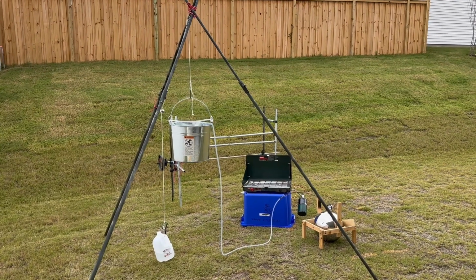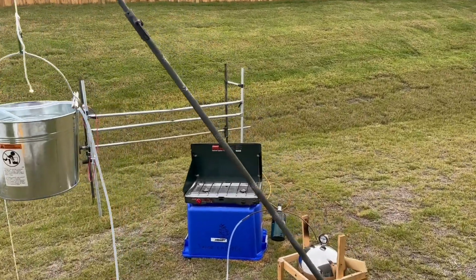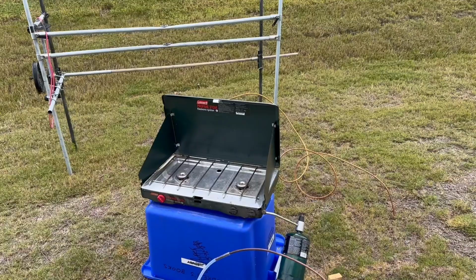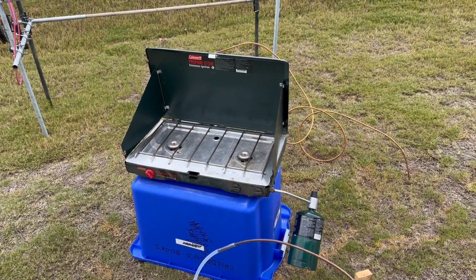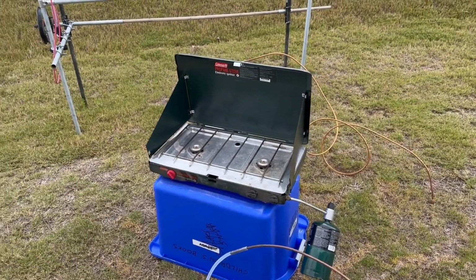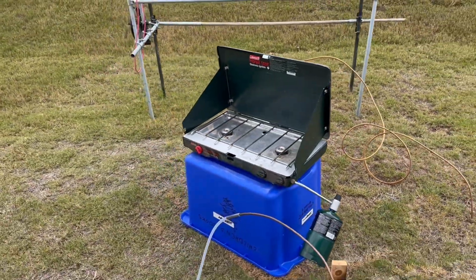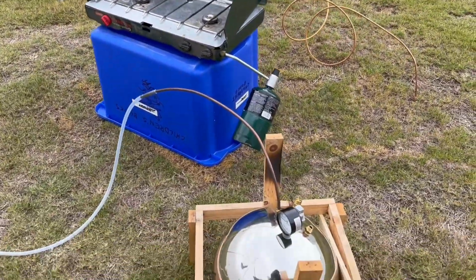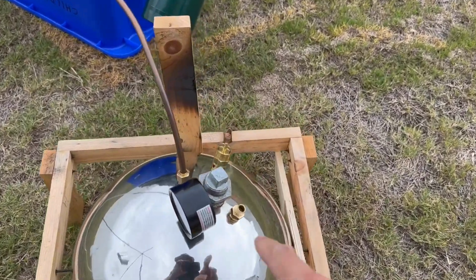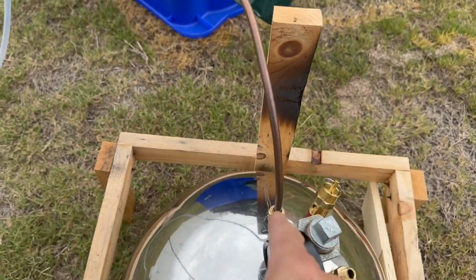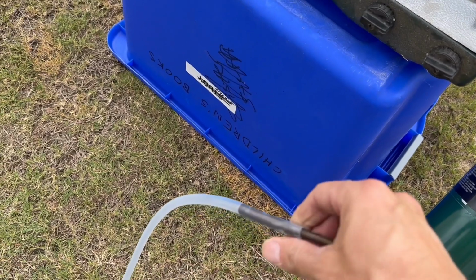All right, we're ready for another experiment. This time, I found this propane stove in my garage, buried in all our moving boxes. So I'm going to use that to heat up the pressure cooker, which is right there. And then the steam will enter this sphere. That's the input. I'll have to attach it still. That's the output.